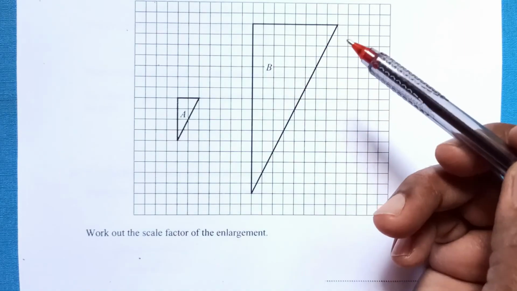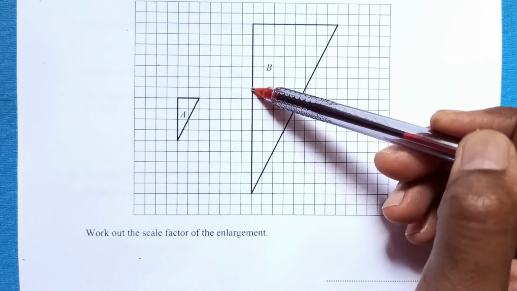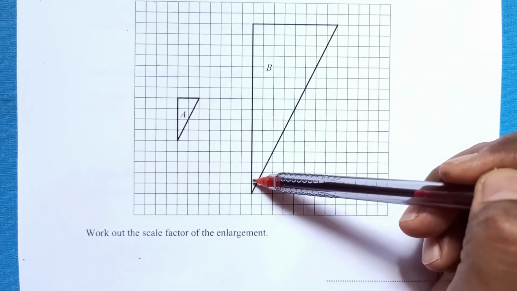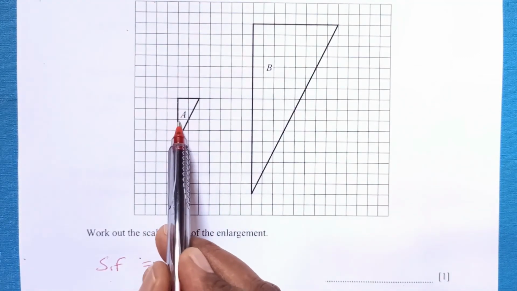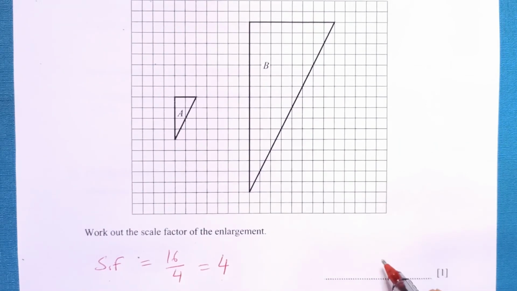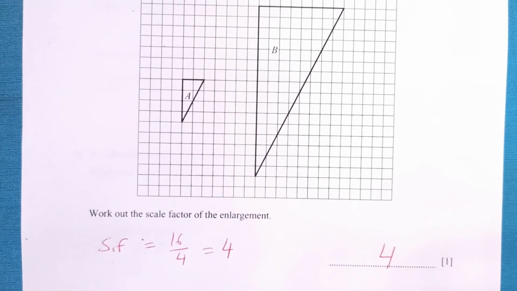That will give you the scale factor. So 1, 2, 3, 4, 5, 6, 7, 8, 9, 10, 11, 12, 13, 14, 15 and 16. So the scale factor will be 16 divided by 1, 2, 3 and 4 squares here. So this is 4. So the scale factor of this diagram is 4.